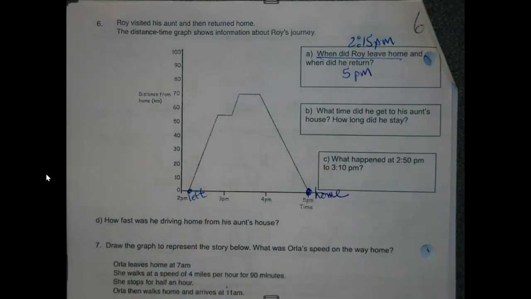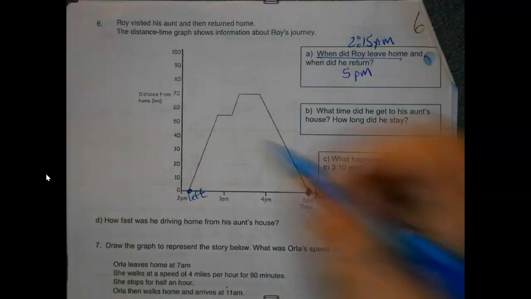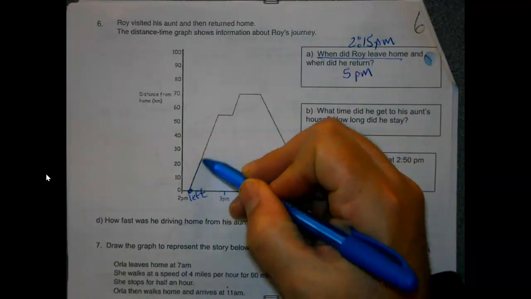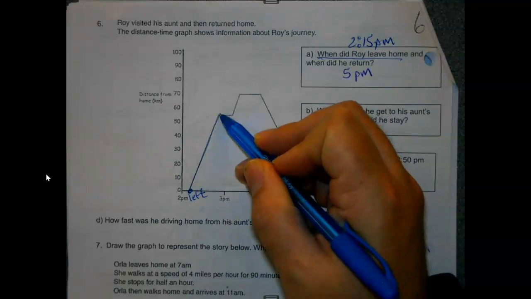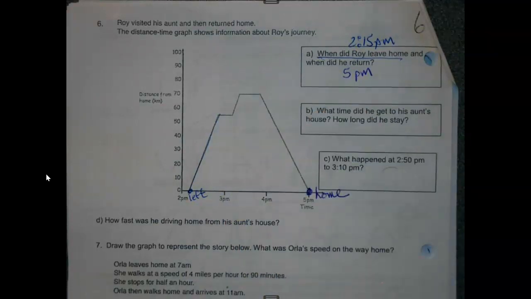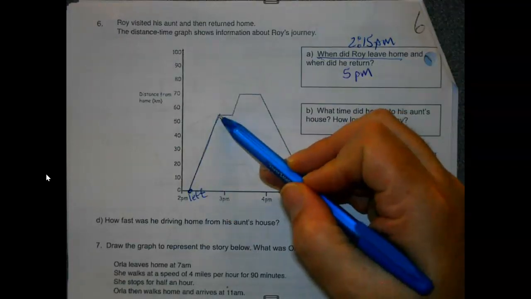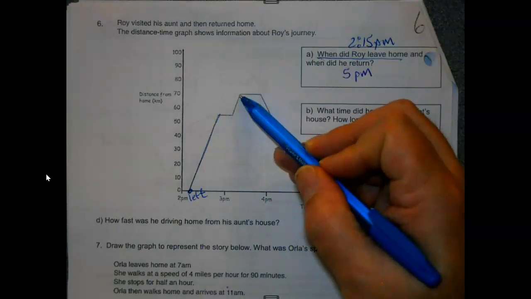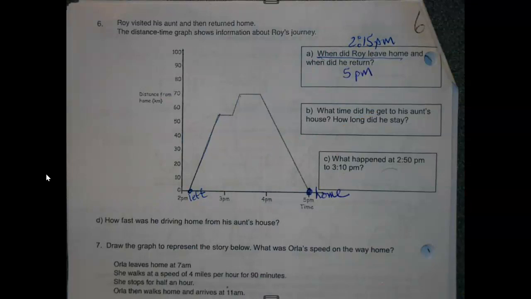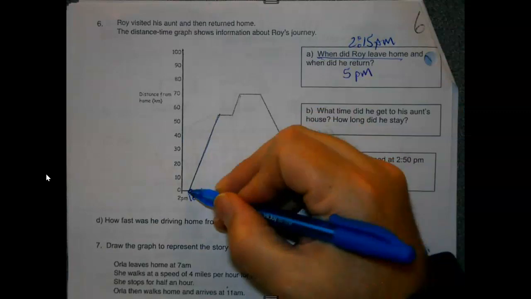What time did he get to his aunt's house? So he left. And I would say at this point, since I'm not being told anything else, I'm trying to think about this for a second. Let me try and think this through. So if he got to his aunt's house here, but then it's like he was walking again. Does it seem possible that he left, because it looks like he's driving.